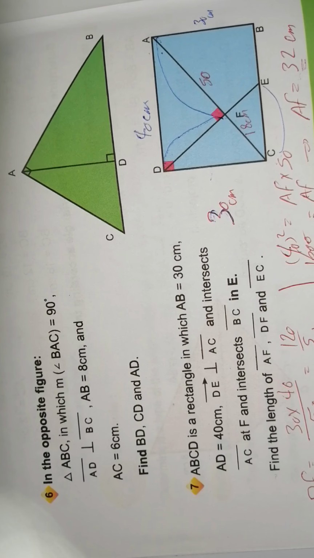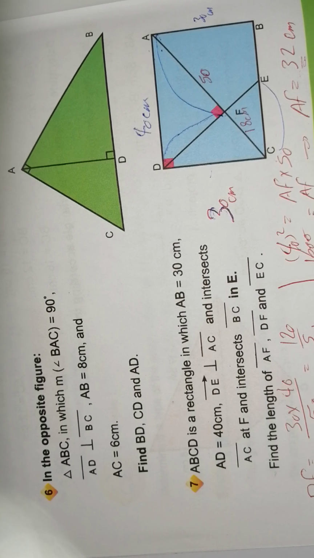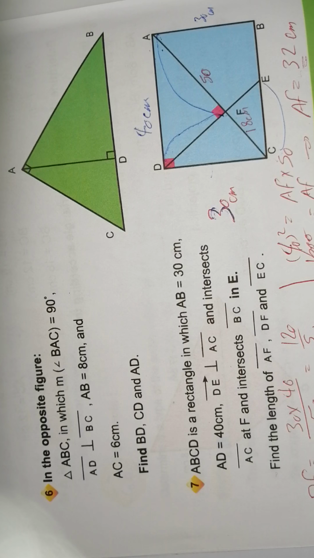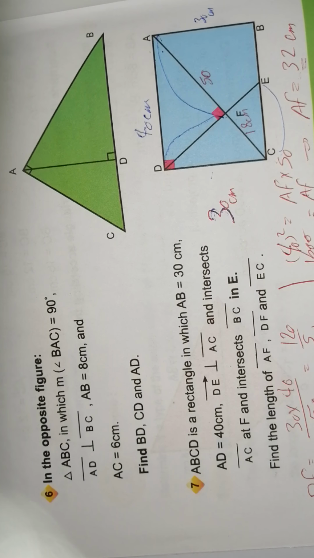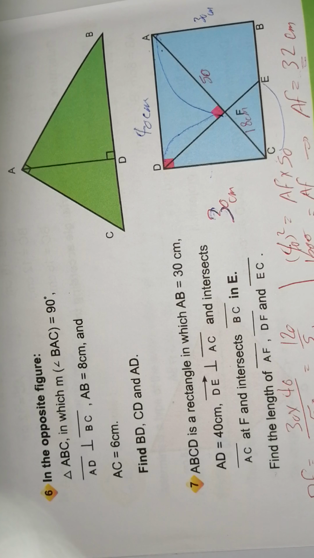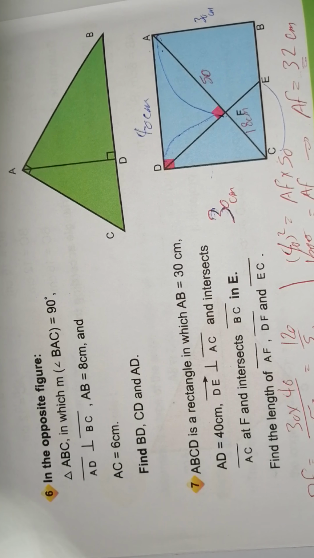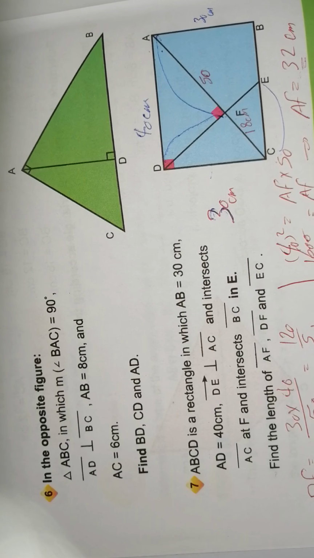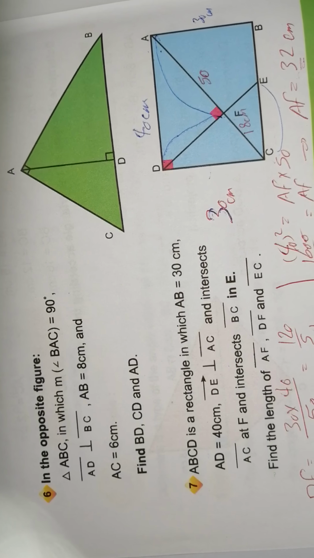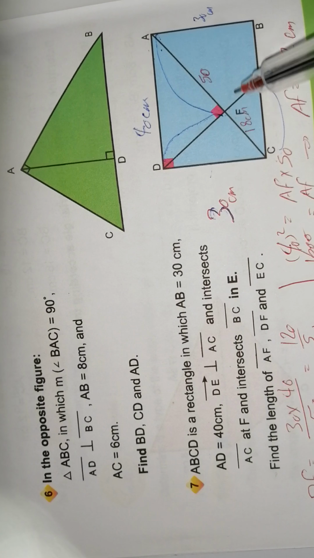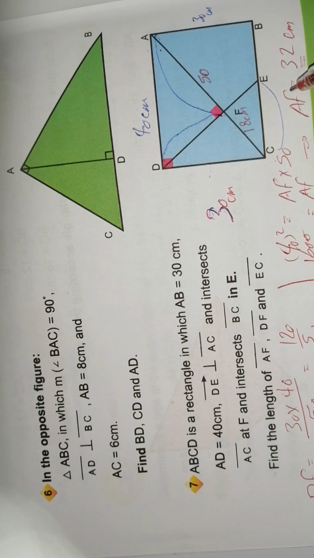We can divide by 6: 18 over 6 is 3, and 24 over 6 is 4. Then we can divide by 2: 18 over 2 is 9, and 4 over 2 is 2. So 3 times 9 equals 27, and 27 divided by 2 equals 13.5 centimeters. So FE equals 13.5 centimeters.